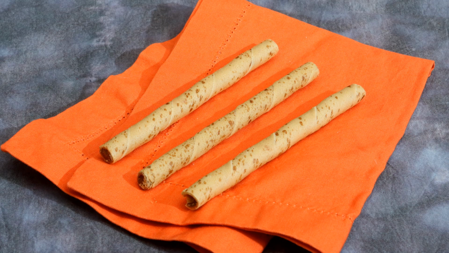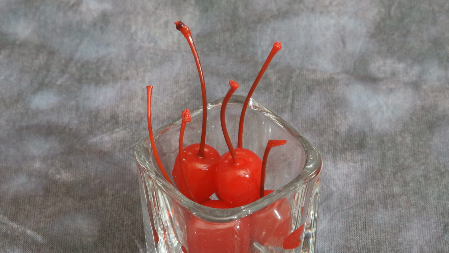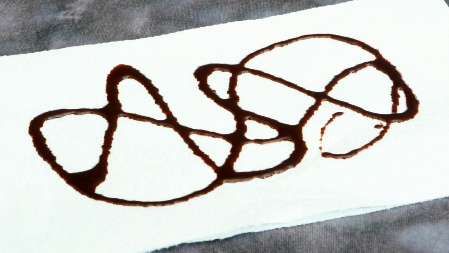The ingredients that represent line are long straight cookies, which are straight and uniform. They are considered geometric line. The red colored cherry stems are curved, short and thin, and finally the chocolate syrup is both thick and thin, curved and swirled, and represents an example of organic line.